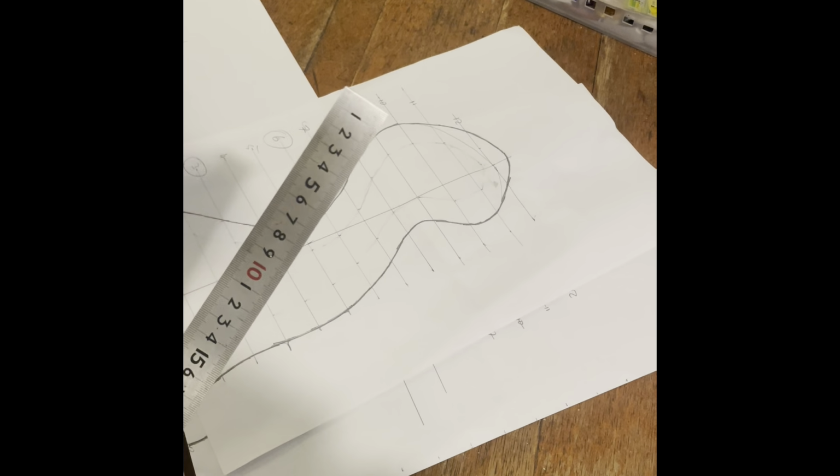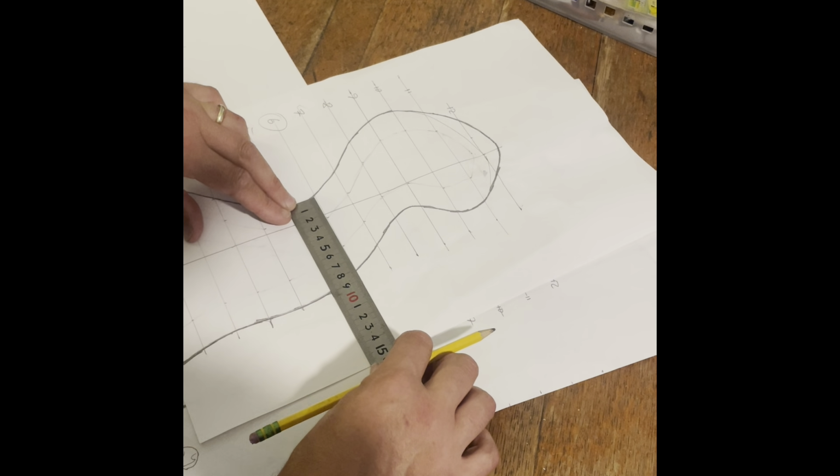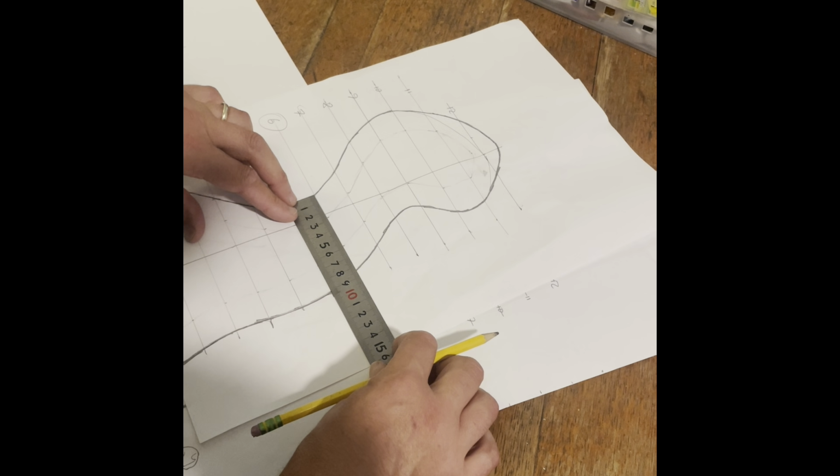And then I'm going to measure where that line intersects. So that is 2.2.